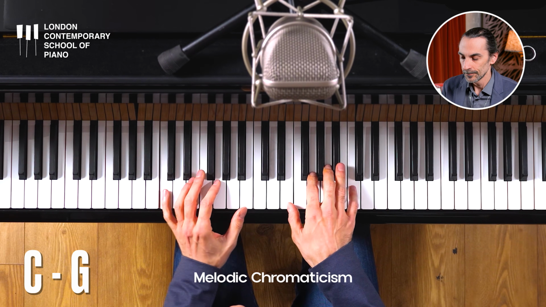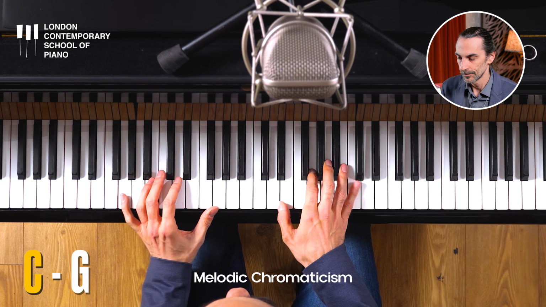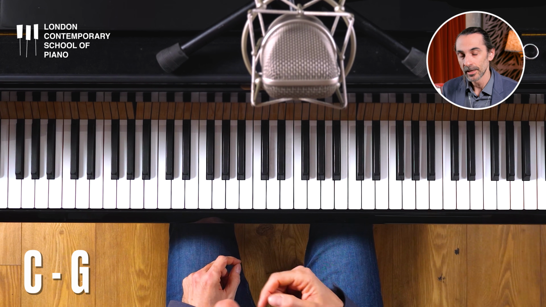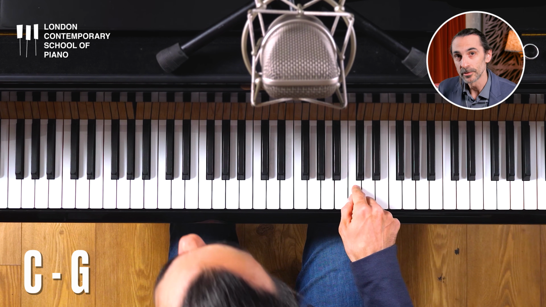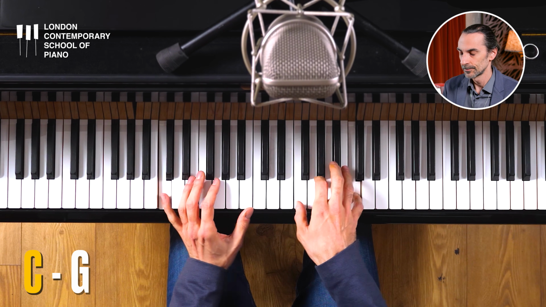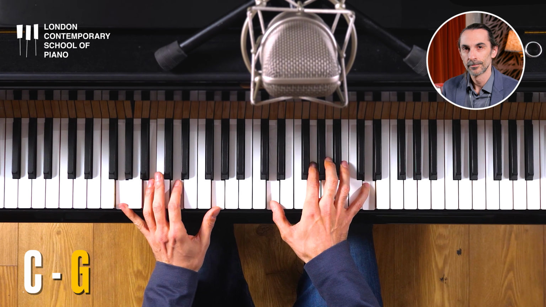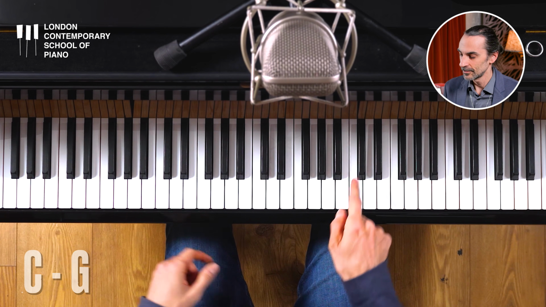Let's take, for example, a movement from the chord of C to the chord of G. Melodically, I'm going to move from the note C to the note of D. See, this C sharp is not part of the key of C, and of course I'm using it as a bridge, a chromatic bridge between the two notes.